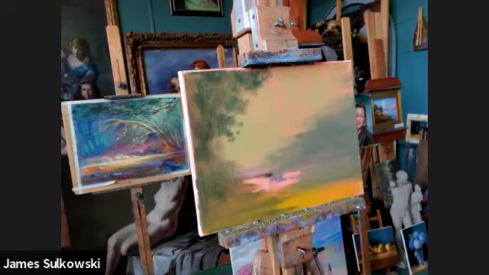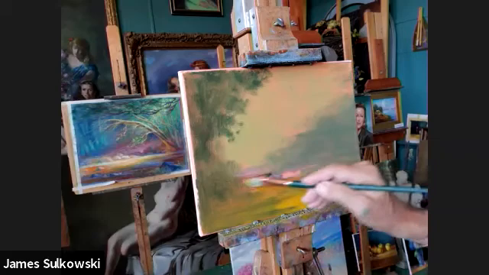Okay, there it is. The stream obviously has got to reflect the greens in the forest. But we could add some luminosity to this. I'll put a little bit of orange in the green for now, get that started.